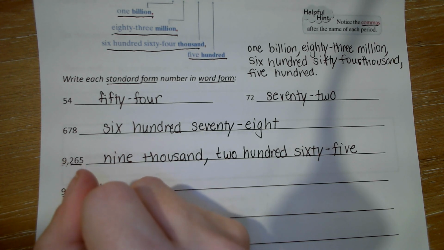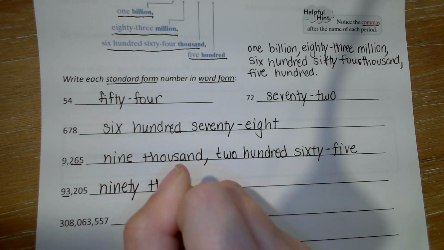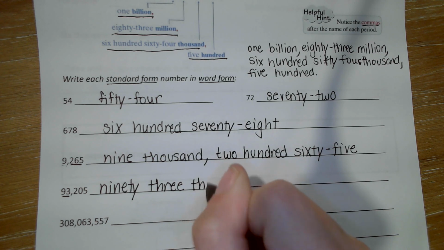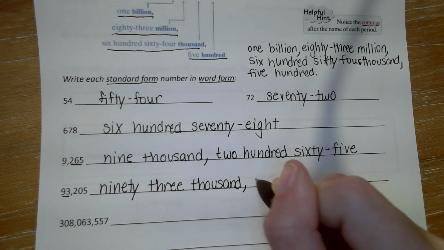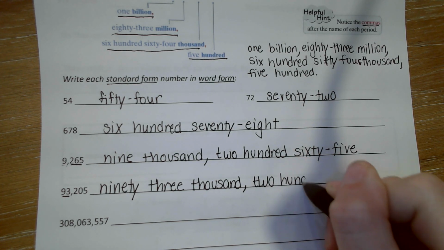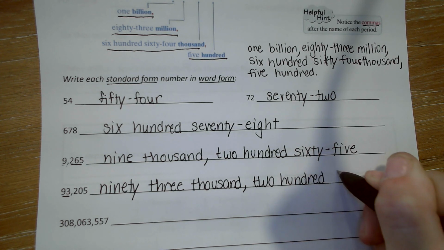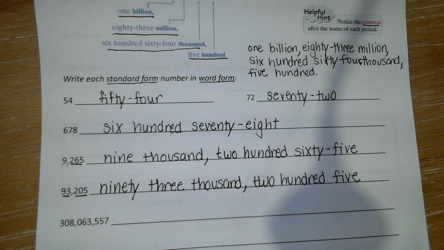So let's write that down. 93,000, comma, 205. There was a 0 there, so it's not 25, it's not 250. And to be proper, we aren't going to say 'and' in 205. We're just going to say 205.